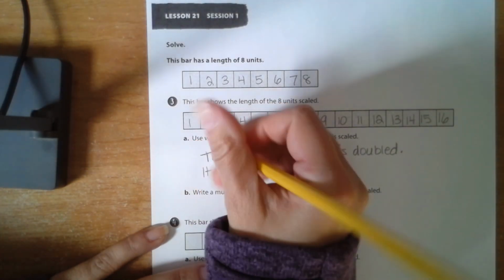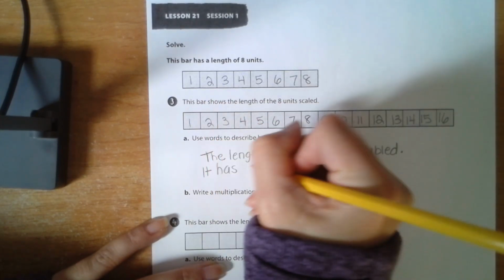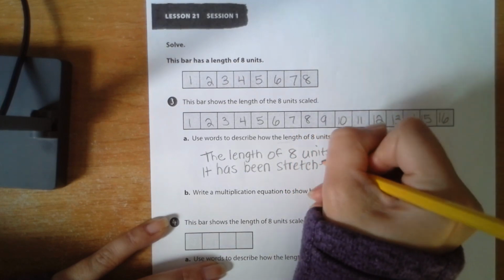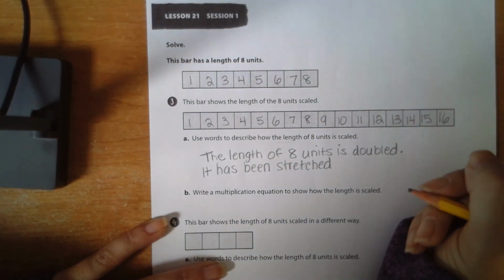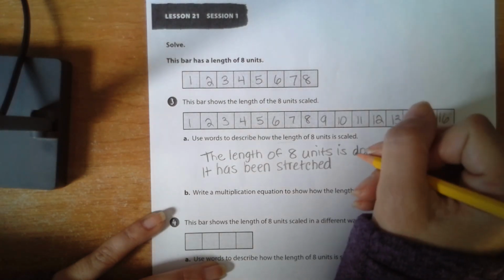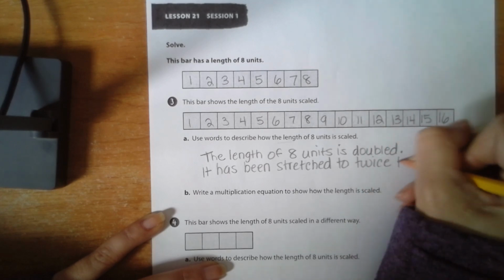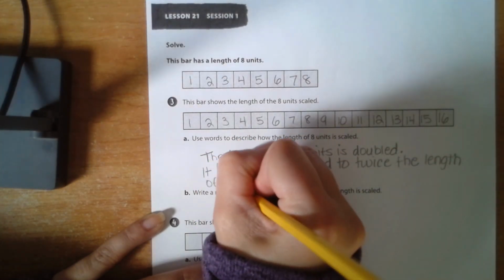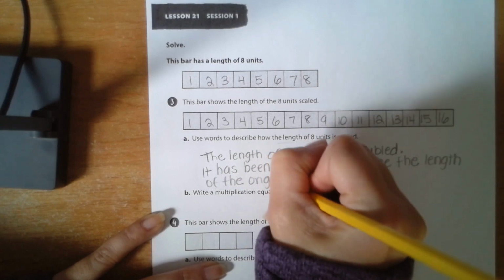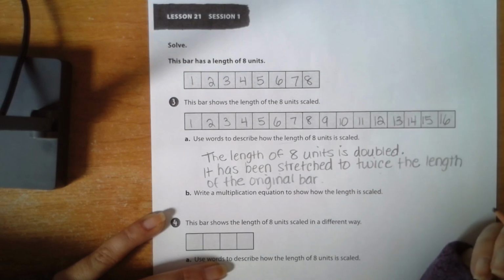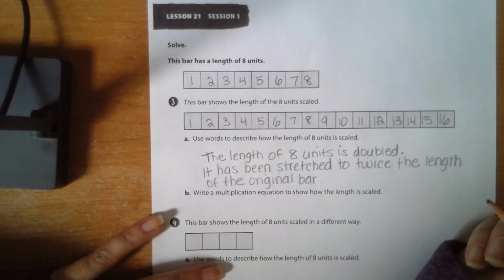If you want to add another sentence, it has been stretched. And that's one of the scaling words. So it has been stretched to twice the length of the original bar. Okay, so twice, doubled, times 2, it all means the same thing.